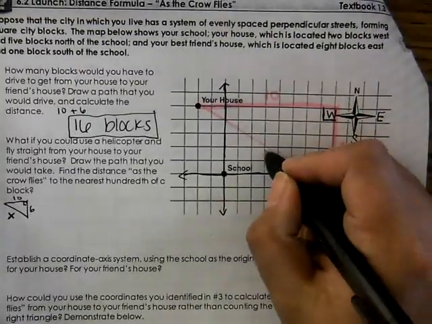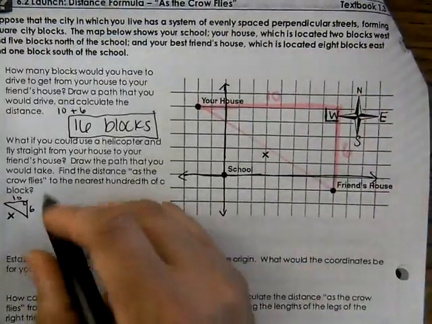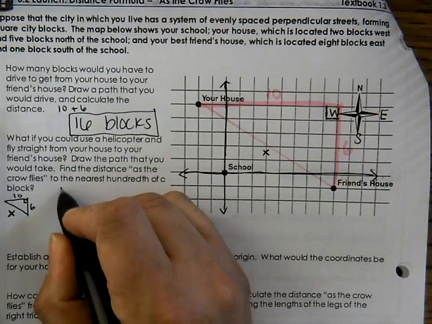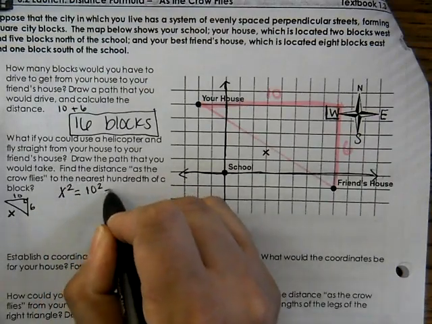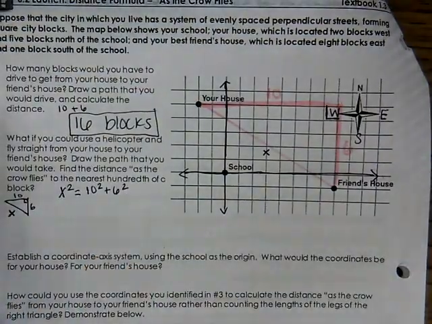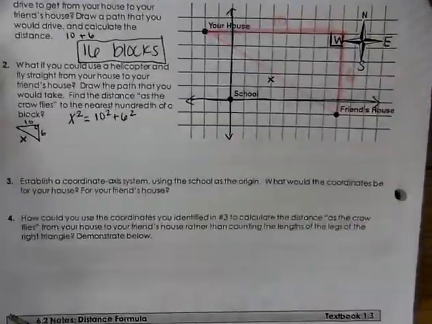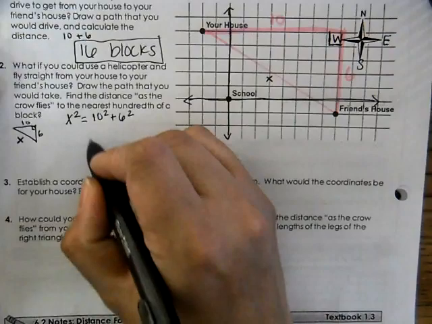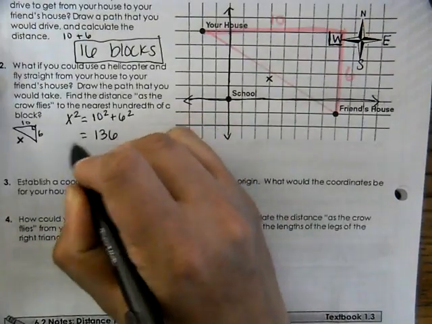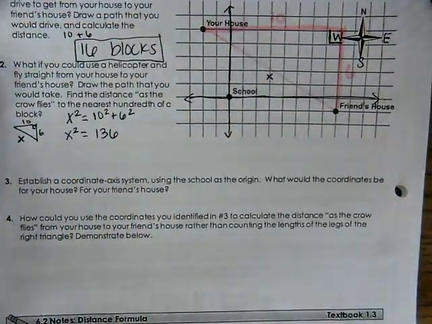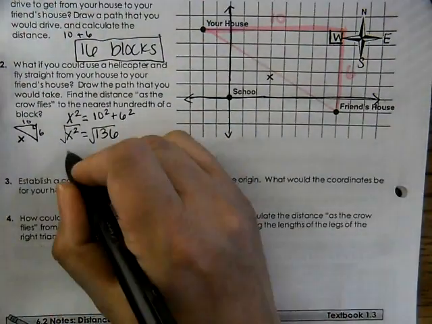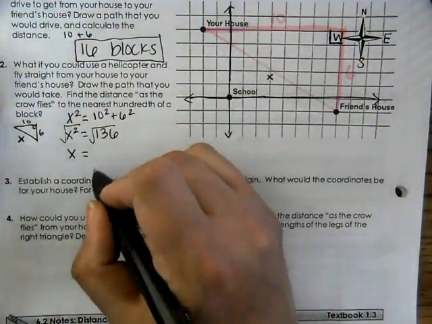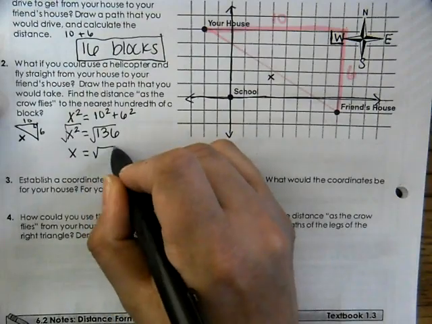So x squared equals, that's hypotenuse squared, 10 squared plus 6 squared. And then we would start calculating it. 100 plus 36, or use your calculator to get 136. And then I don't want x squared, I want x, so I square root both sides, and I'm looking at the square root of 136.